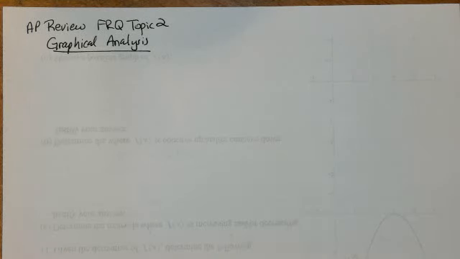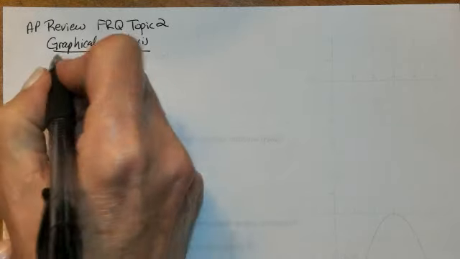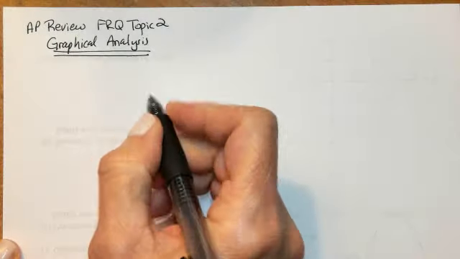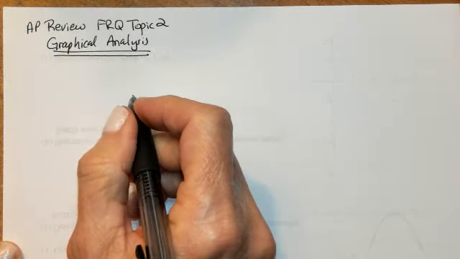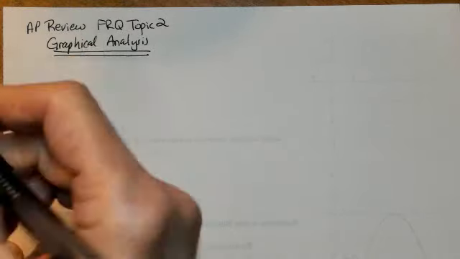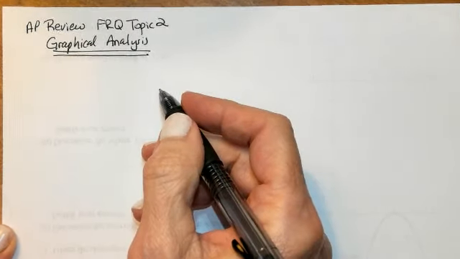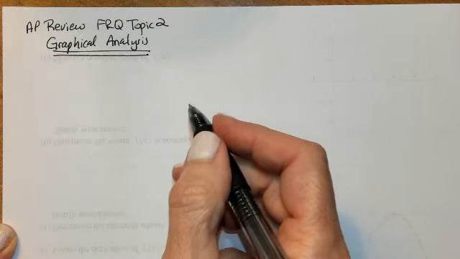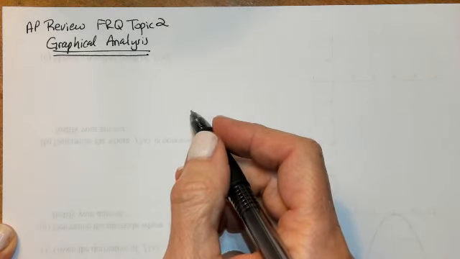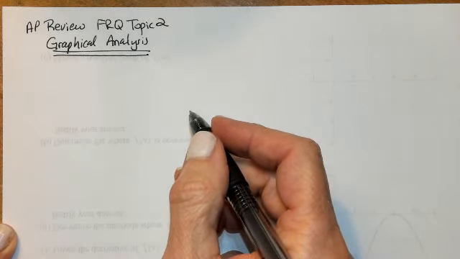We are in AP Review FRQ Topic 2, which is Graphical Analysis. This is a topic that is almost always found on the AP FRQ Calculus part of the test. It deals with the fundamental theorem of calculus, as well as all of our analysis of graphs with concavity, points of inflection, maximums and minimums, increasing, decreasing, all of those concepts. So this is super important for calculus, and that's why it's found so often on the AP exams.